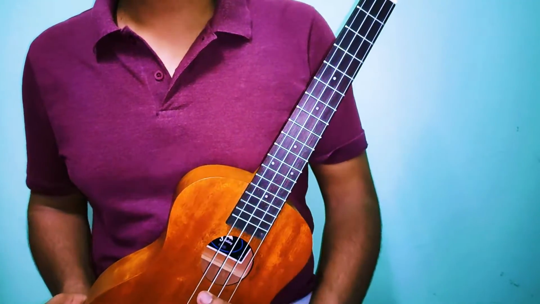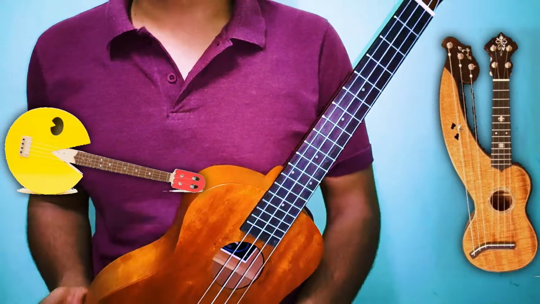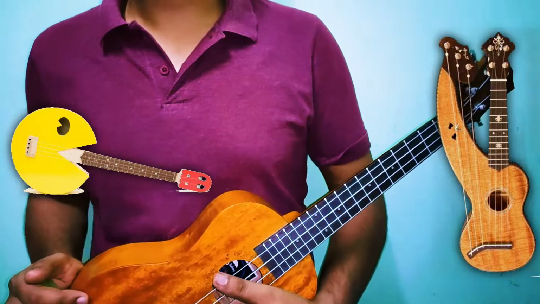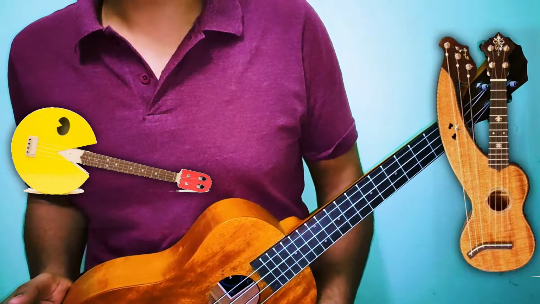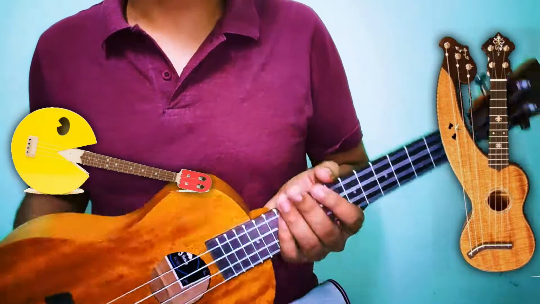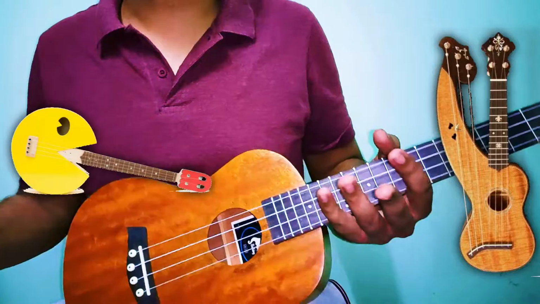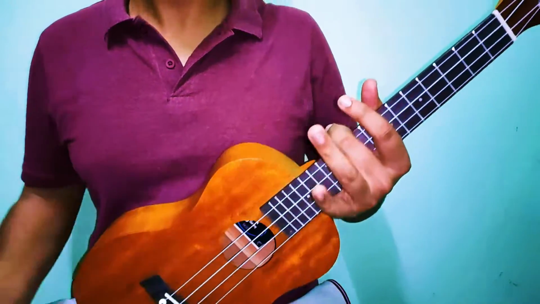And the next ukuleles that I want to talk about are the weird ukuleles. These ukuleles are actually weird, but it doesn't mean that they don't sound good. They sound very good, but their structures are very different from the standard ukuleles. For example, they can be in the shape of a box. They can have different kinds of strings. The size will be the same, but the structure will be different.